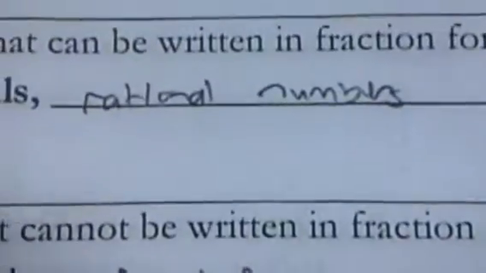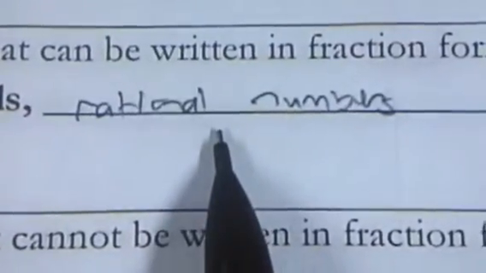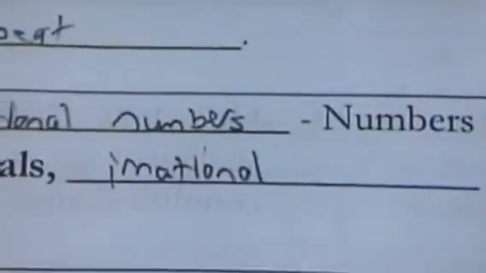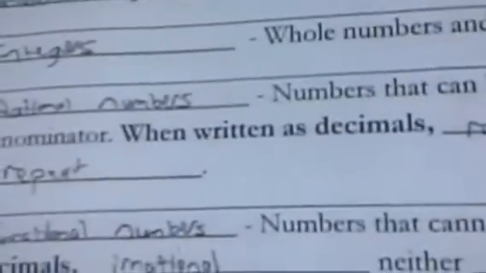Now, when rational numbers are written as decimals, like we said yesterday, they're either going to terminate, meaning they'll end, or repeat. Okay? So rational numbers either terminate or repeat.